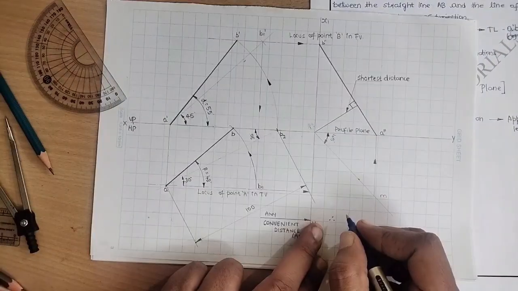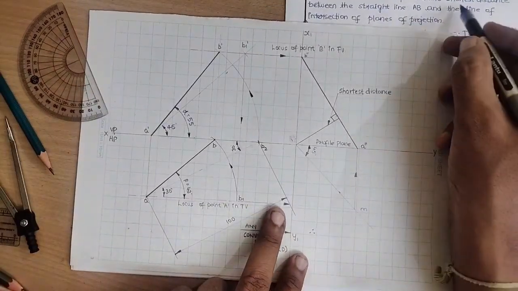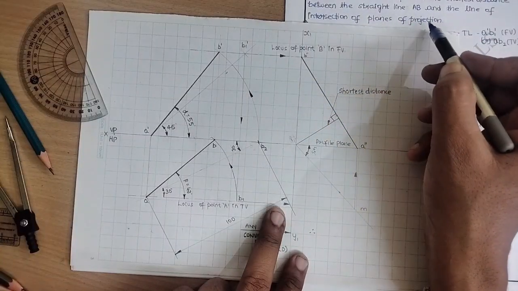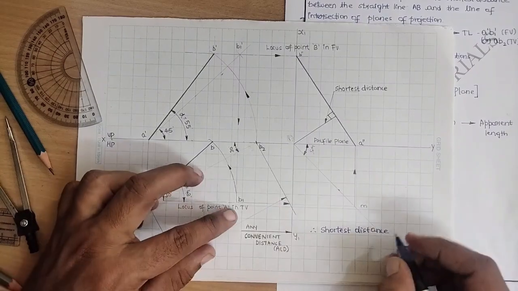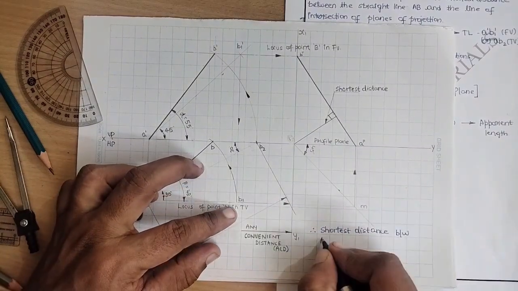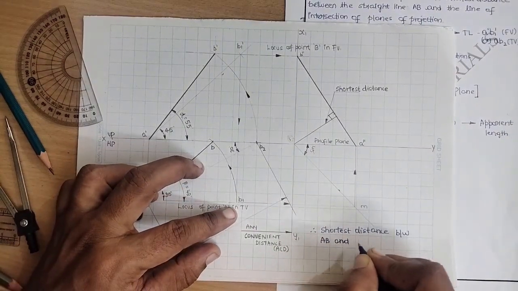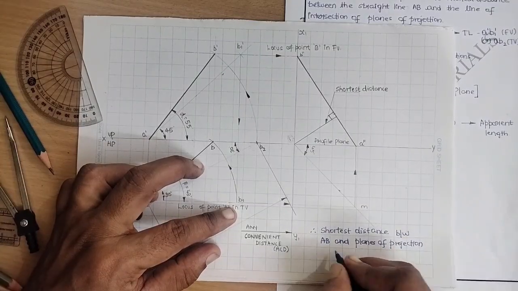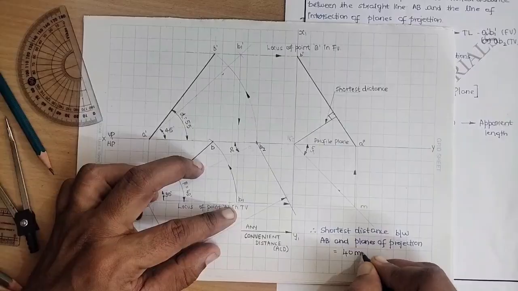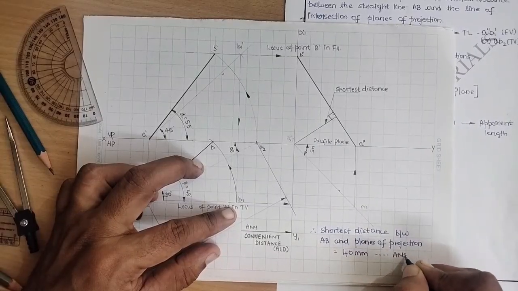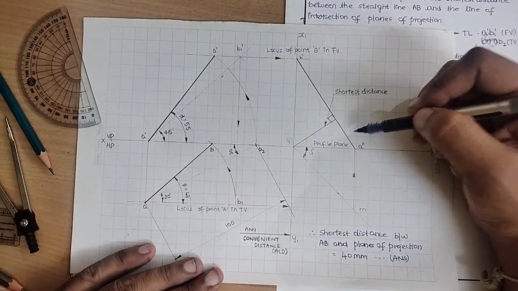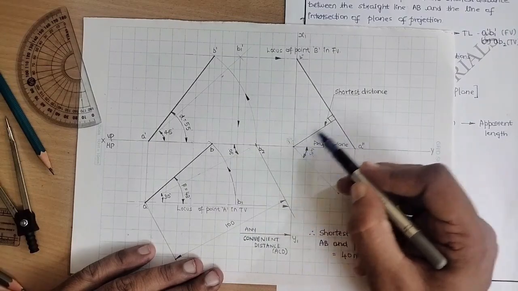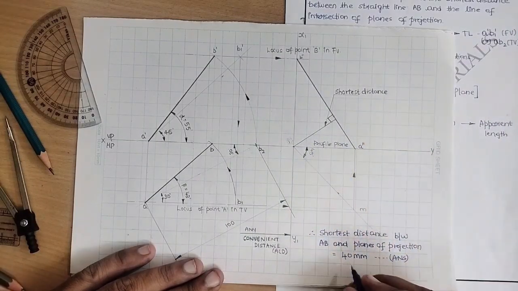100 mm. Therefore, as given in the question, the shortest distance between straight line AB and the line of intersection of planes of projection. Therefore, shortest distance between line AB and planes of projection is equal to 40 mm. This would be the answer. This is the straight line AB and this is the plane intersection of planes of projection. From here to here 90 degree would be the shortest distance. That is what we have found out.